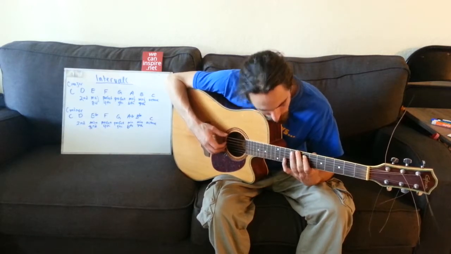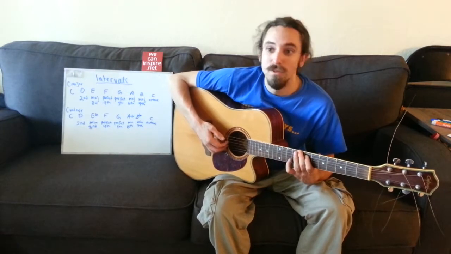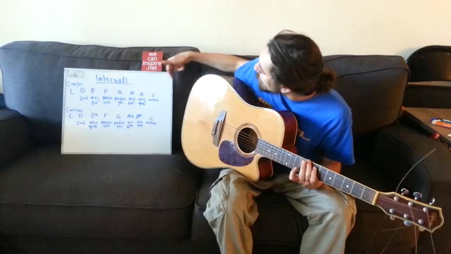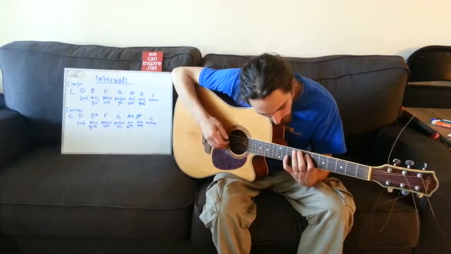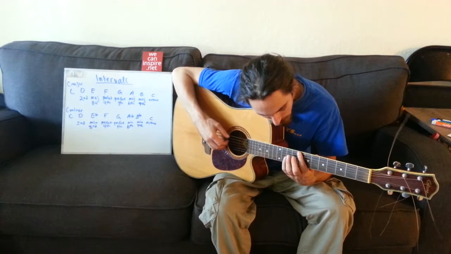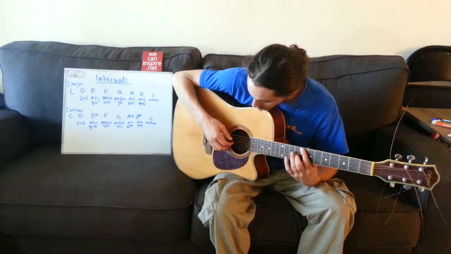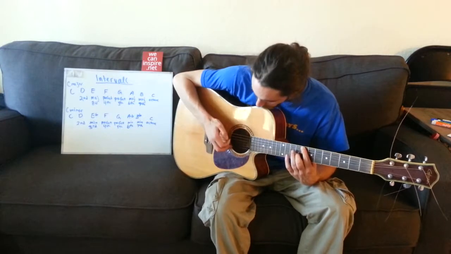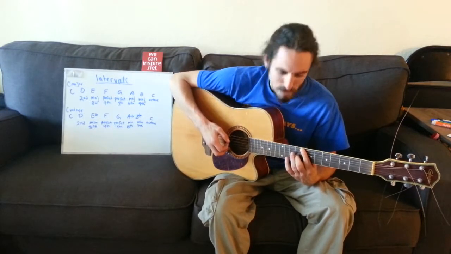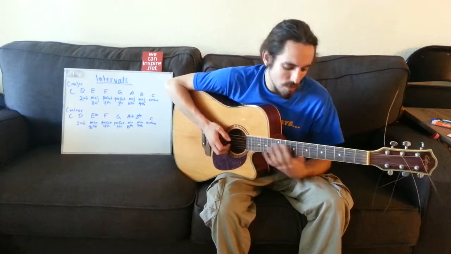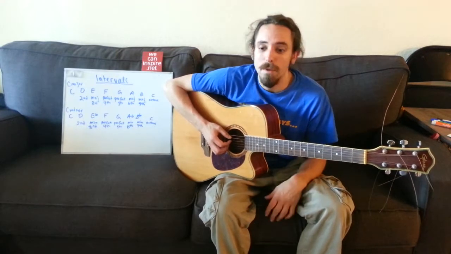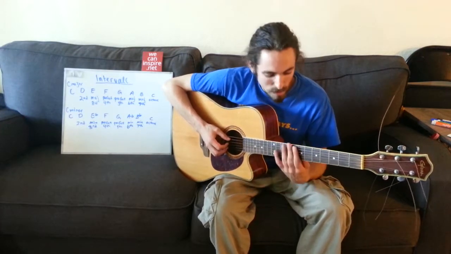We can also move that third up to what we would call a 10th by moving it up an octave. So we go up an octave from here, and we have a major third, but separated by an octave. Those are like the 2 most common ways to play major thirds.